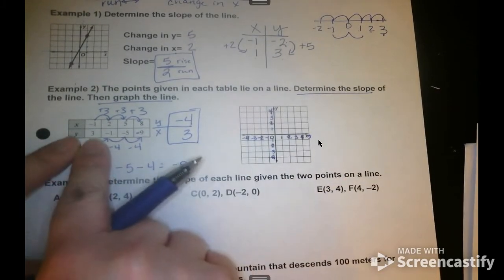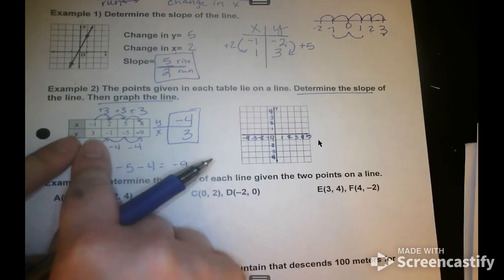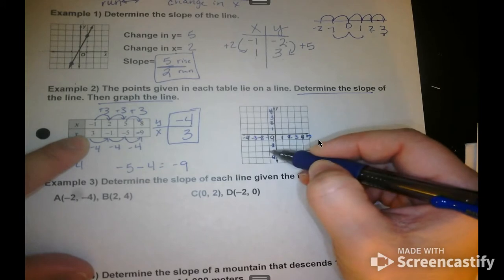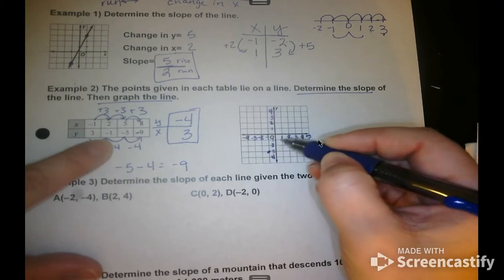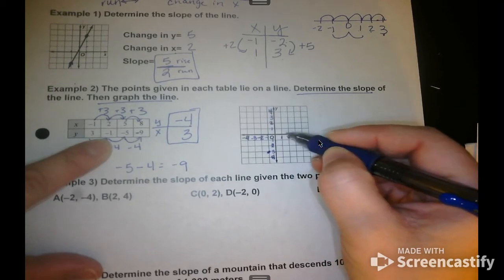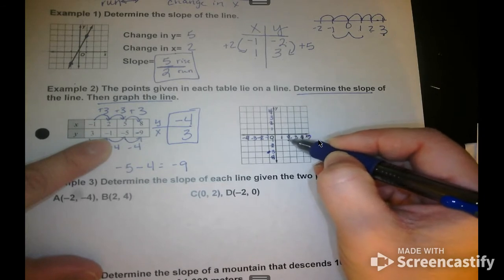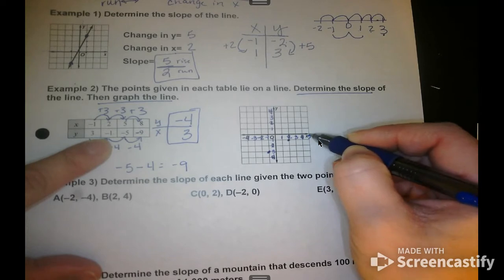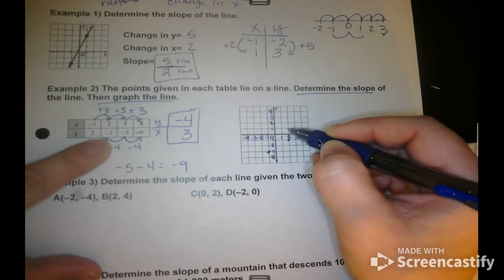Well, I have points. That's going to be my easiest way, right? So I have -1 and 3. So I go to -1 and I go to a +3. Nope, this should have gone there.